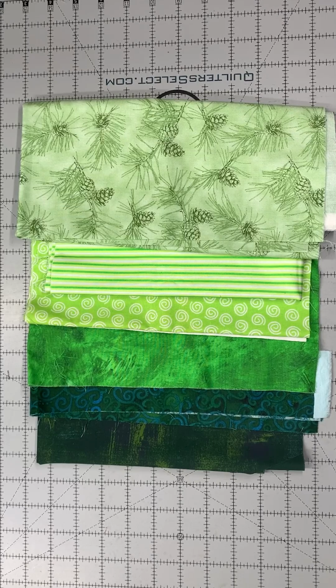I hope that helps you sort your fabrics to make your pre-cut stacks in the course. I also hope it helps you understand how to pull fabric for a monochromatic gradient quilt pattern. If you have any questions, please ask.